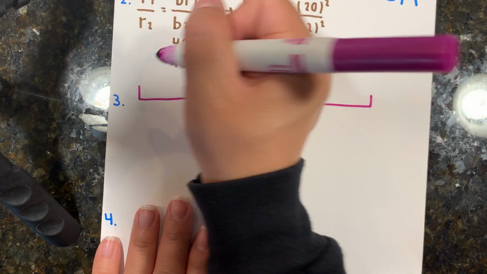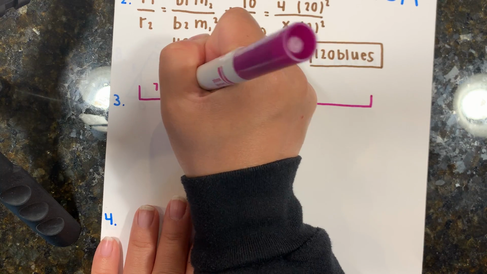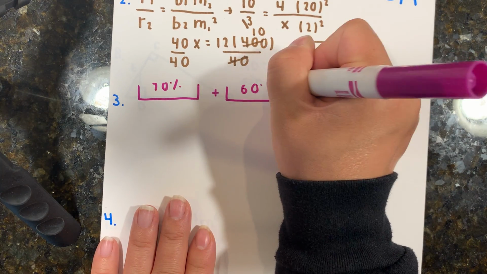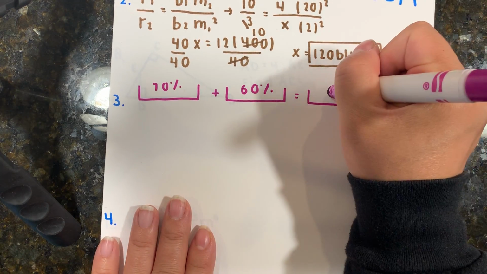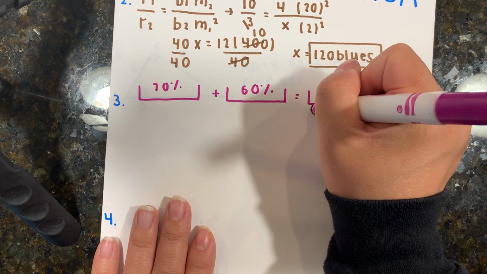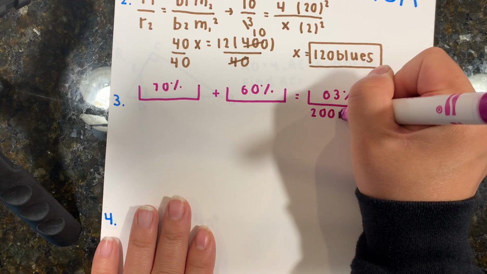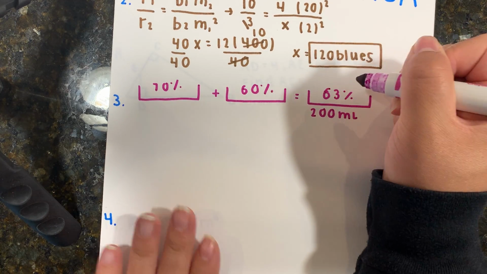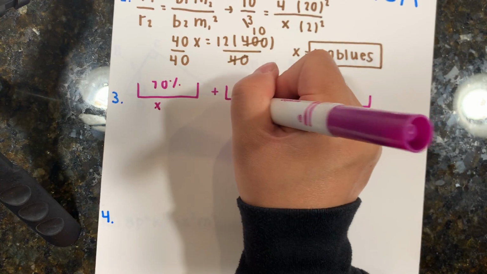The 2 that we're mixing are 70% and 60%, and the percent we want is 63. And we want 200 milliliters of it. So this is just going to be X and Y.